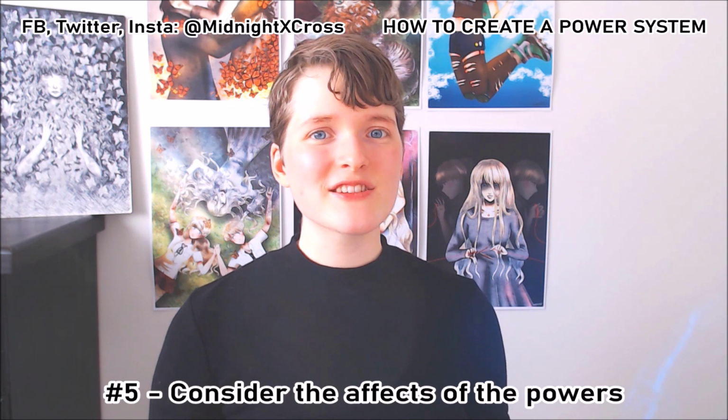Again, this relates a lot to the theme and also to the world building as well. How your characters use their powers and how it affects the world is really also not about the character, but also about the rest of the world.